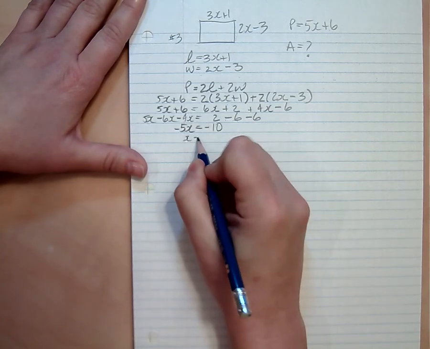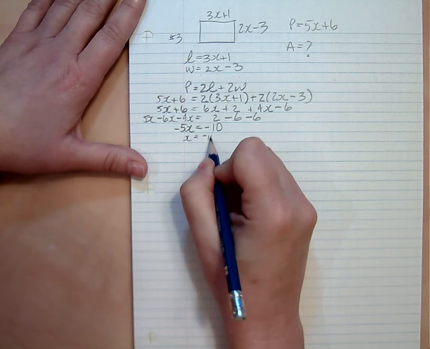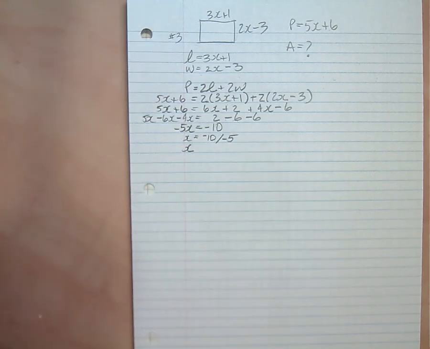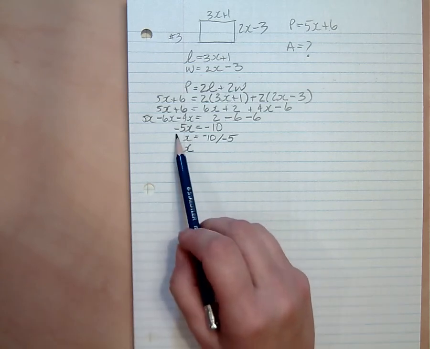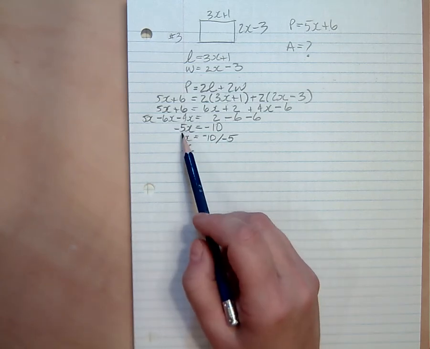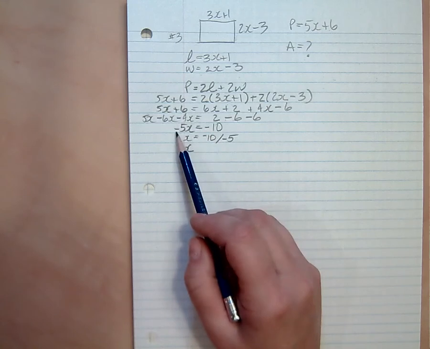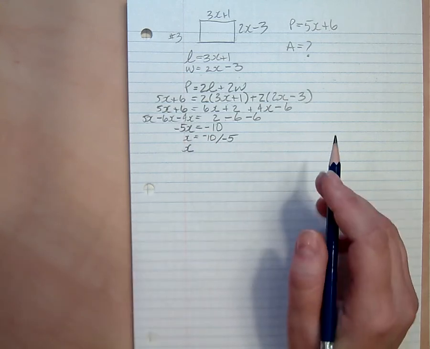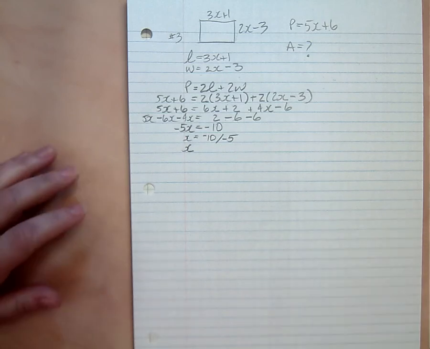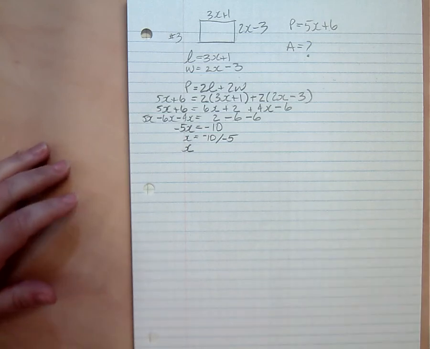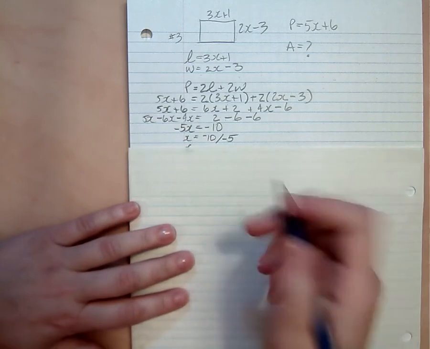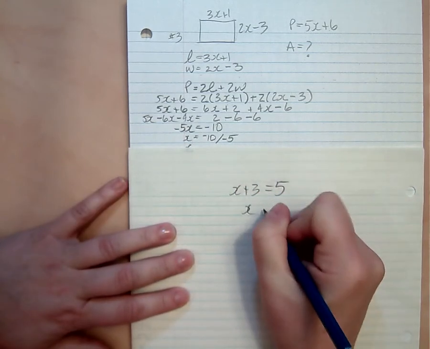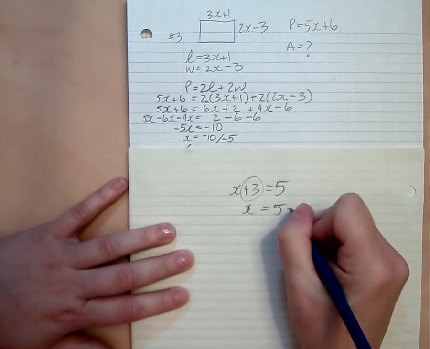Then this is multiply, so I will divide. Now, here's a mistake some people make. When they are dividing both sides by a number, sometimes they get confused with bringing it over and they make the negative 5 positive 5. That's different. You do that when you have something like x plus 3 equals 5, that's when you make this number negative.